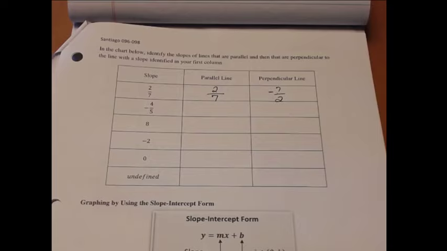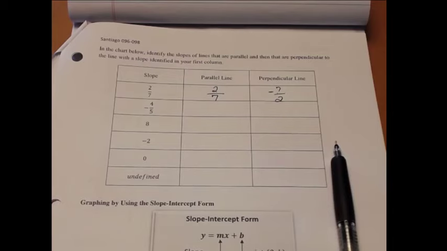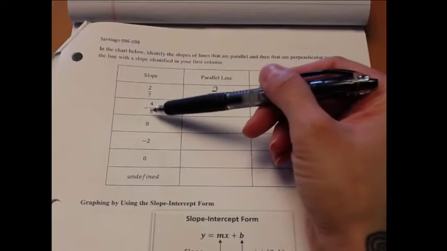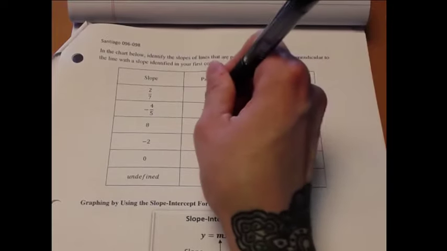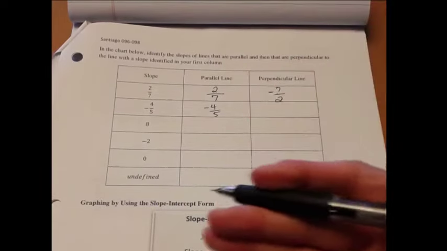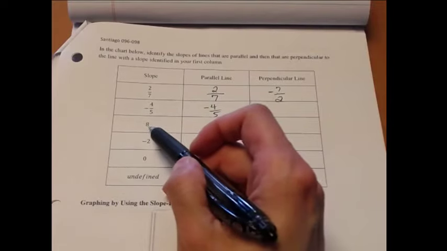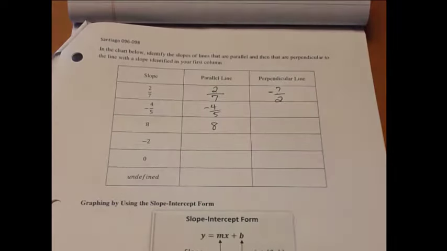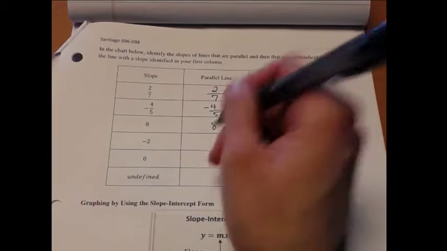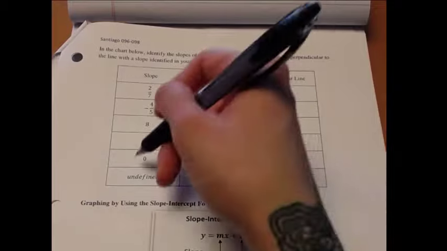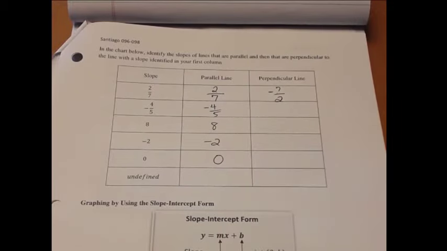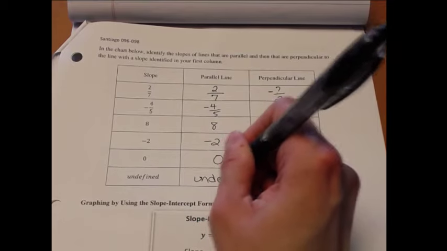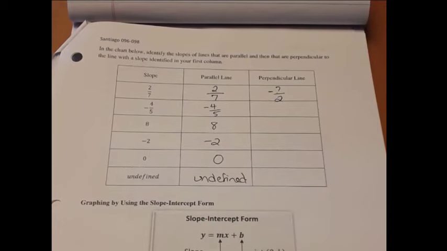Okay, what I'd like you guys to do is take a couple minutes and fill in the entire chart. All right, let's take a moment and see what you guys get. So for a line that has a slope of -4/5, a line that's parallel will also have the same slope. So I'm actually going to fill in the column for parallel lines. If your line has a slope that's 8, the parallel line will have a slope that's 8. If your line has a slope that's a -2, the parallel line will have a slope that's a -2. If your line has a slope of 0, so will your parallel line, and then same thing with your line that has a slope that's undefined.